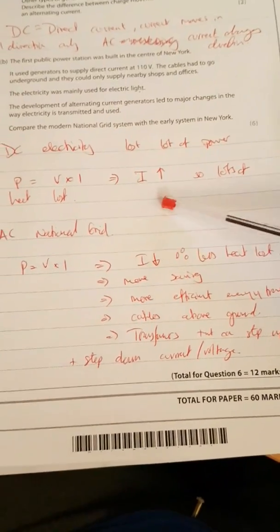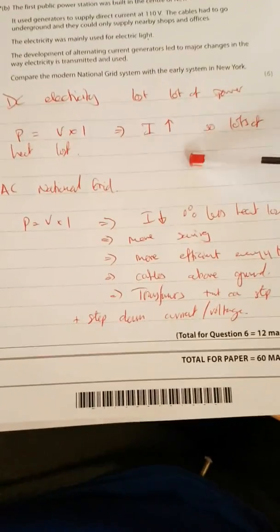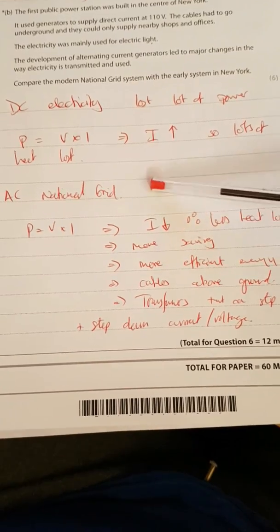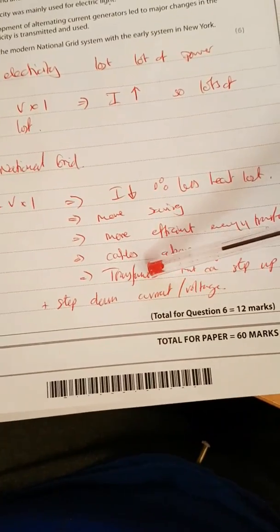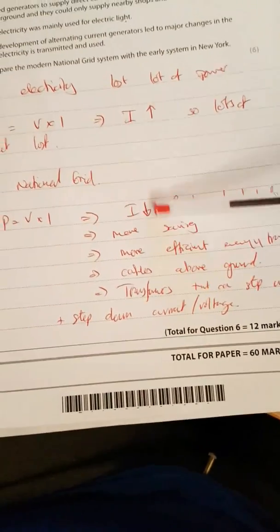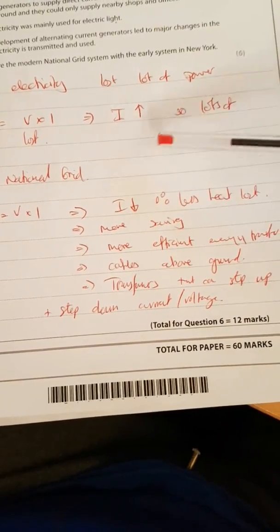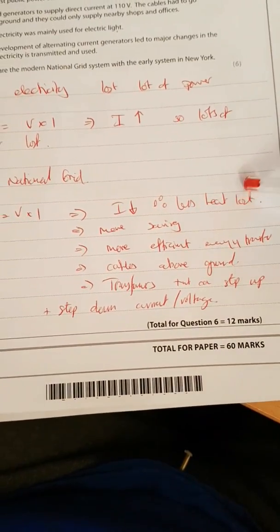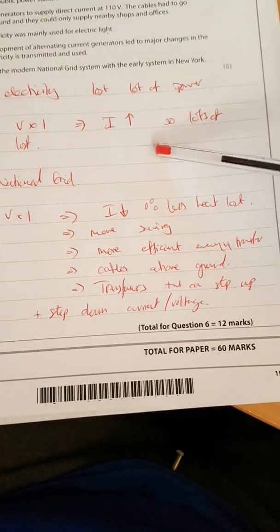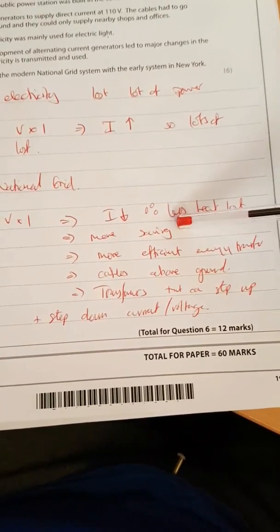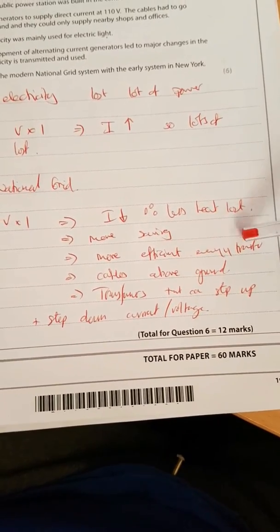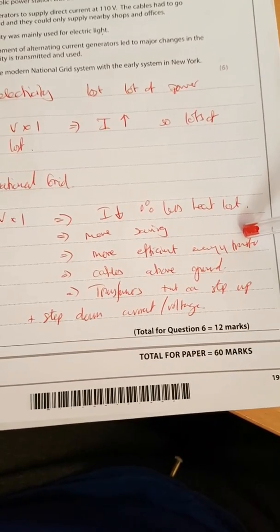Whereas with the AC national grid system we have nowadays, we can change the amount of current using step up and step down transformers. If you've got less current, you have less heat loss, which is good. So you're saving energy and making the system more efficient when transferring that energy.